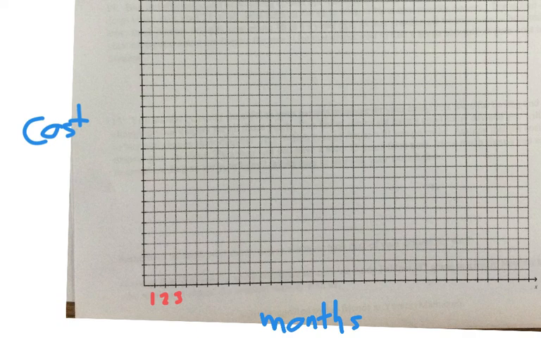The cost. If I go by ones on the cost, I'm going to get up to about $40. How high do I need the cost to go to? At least 1900. 1944 is what we found on the previous page. So it needs to go to at least 2,000, I would say. So how could I divide this up to 2,000 to make it kind of even?